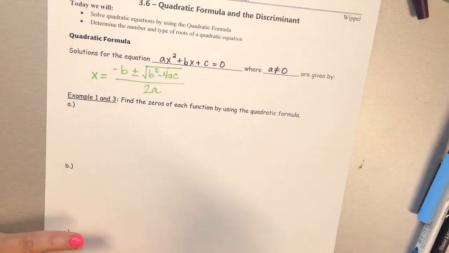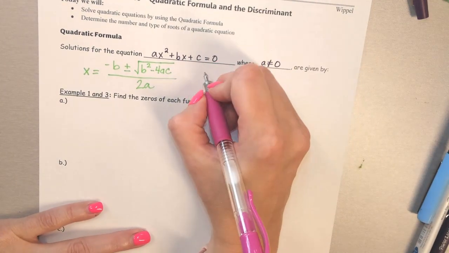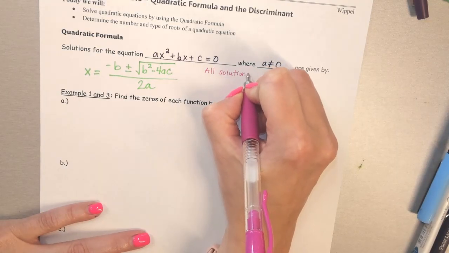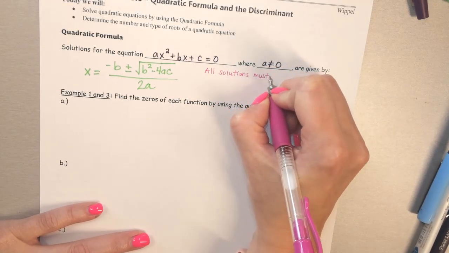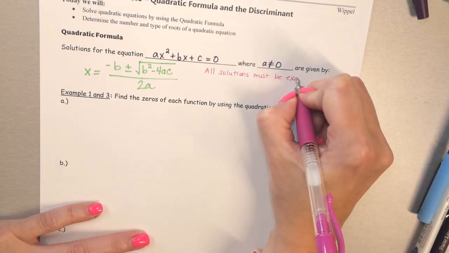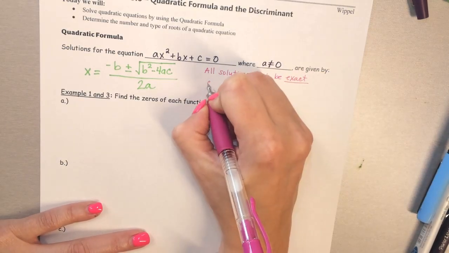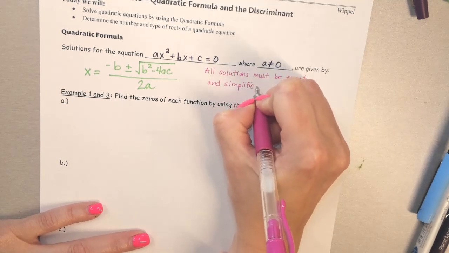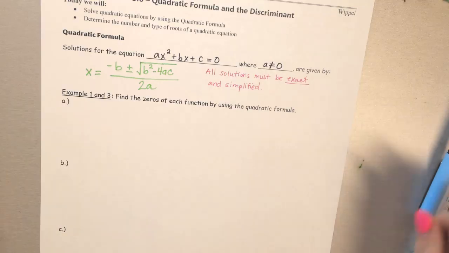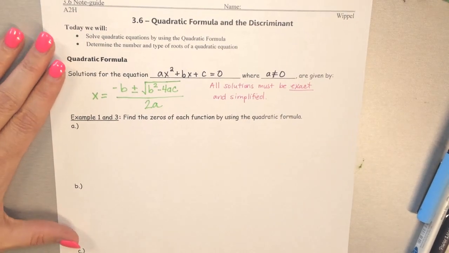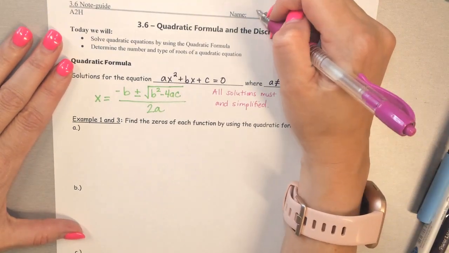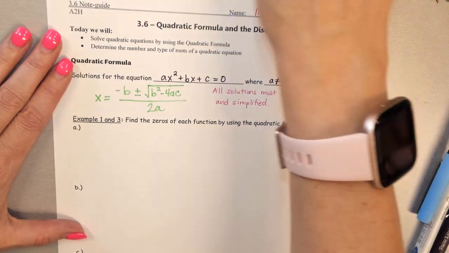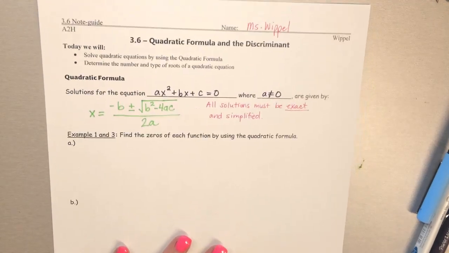So something that's going to be an extension this year is all of your solutions must be exact and simplified. Okay, all of your solutions must be exact and simplified. So when we have these terms, we need to make sure we understand what they mean.